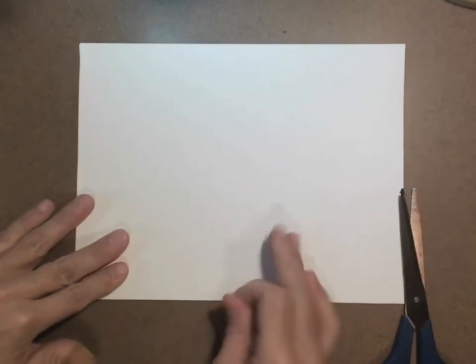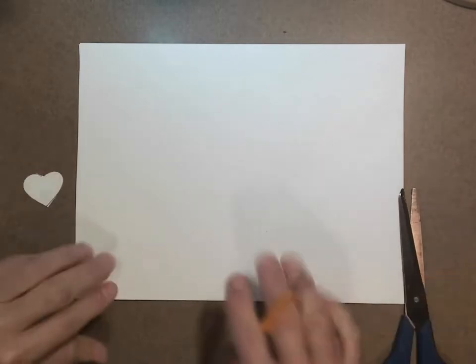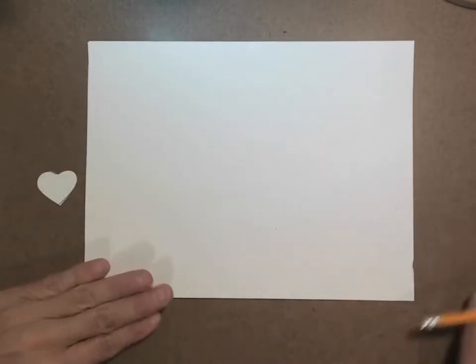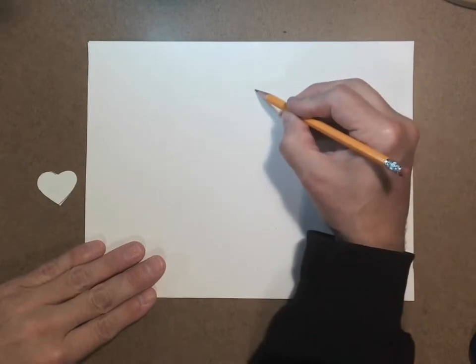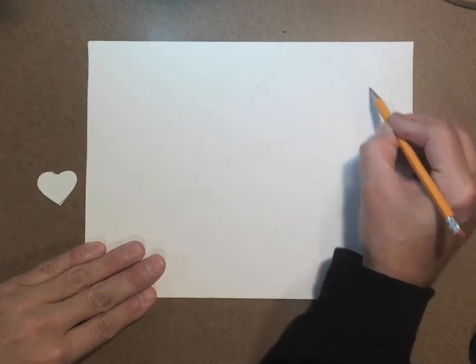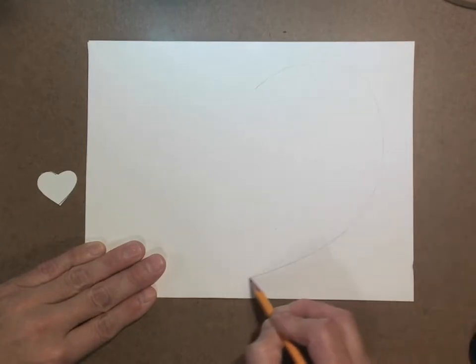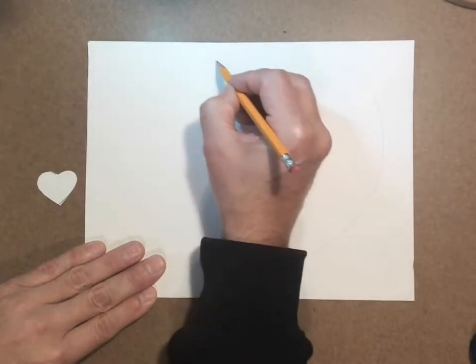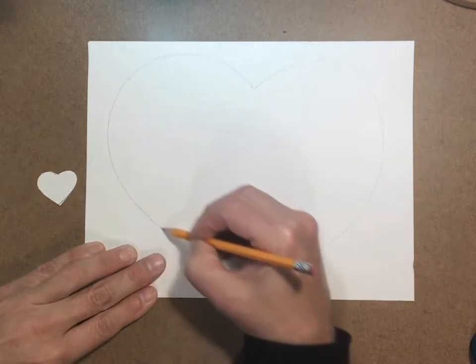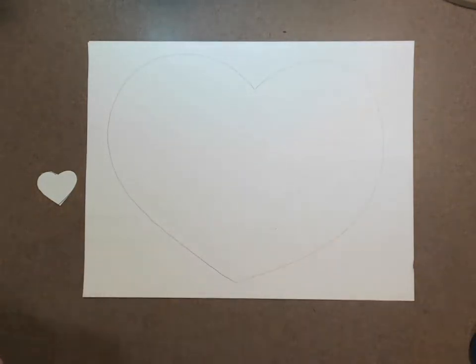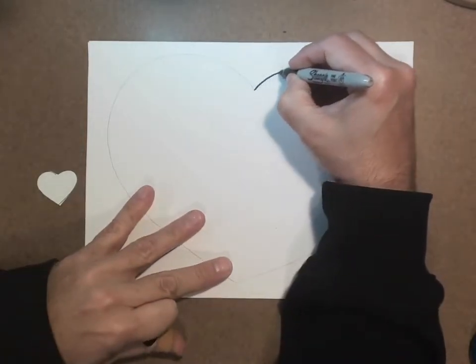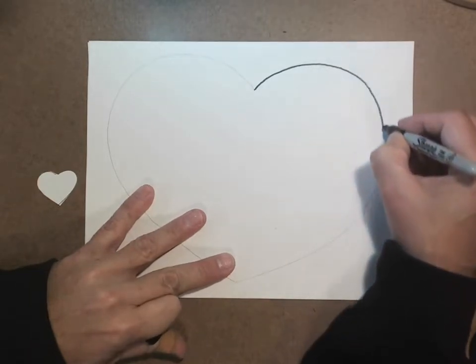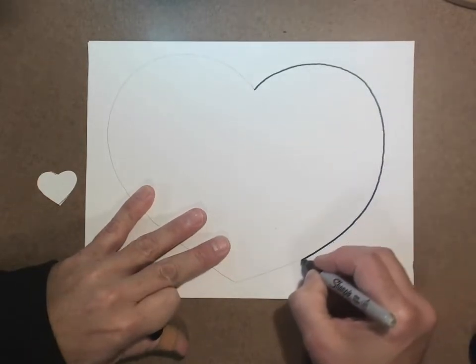But we're going to go ahead and start by drawing on here, and you don't have to draw this to start, but I'm going to, with my pencil, sketch a very, very light, big heart shape. And don't worry if it's not perfect. That's okay. All right. We're going to do a nice big heart. Now, so that you can see it better, I'm going to go ahead and outline it now with my thick Sharpie.